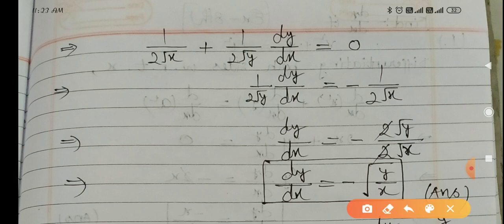Now you can see, differentiation of root x, you know very well, is 1 upon 2 root x. Differentiation of root y is 1 upon 2 root y dy upon dx, you know very well. And differentiation of constant is 0. Now you can take 1 upon 2 root x to the RHS. So minus 1 upon 2 root x it will become. The 2 will cancel, like this you can cancel the 2. Root y you can take.